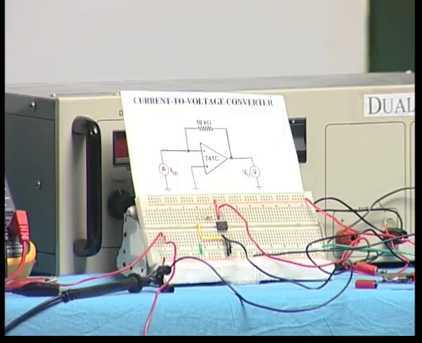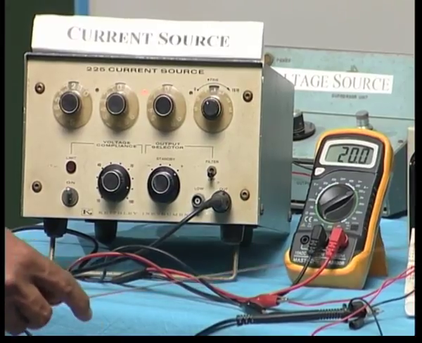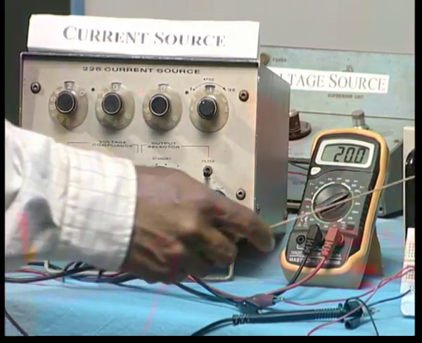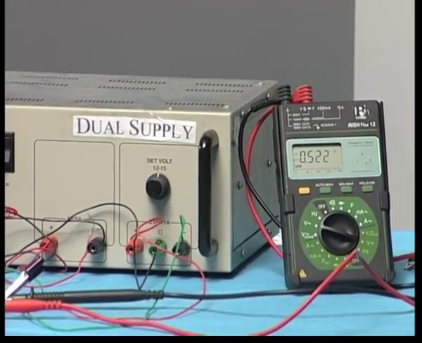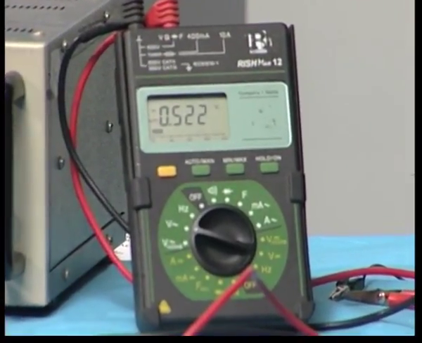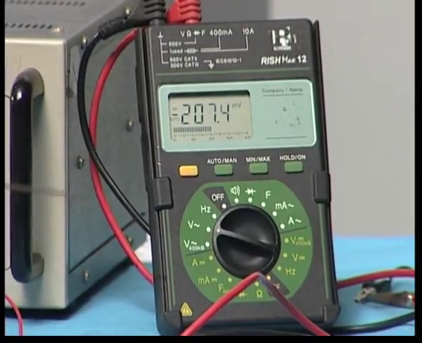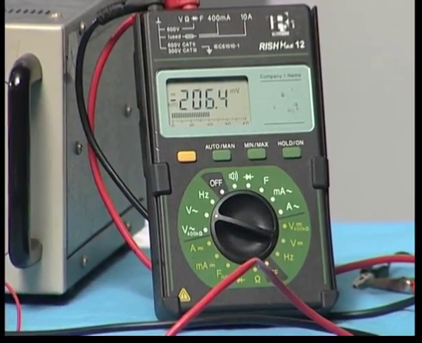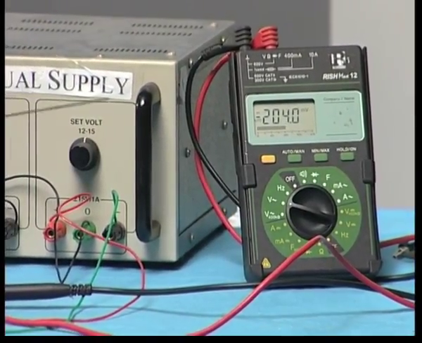So, multiply 20 microampere by 10K, that will be 200 millivolts. The K and the micro will make it milli. So, 200 millivolts should be the value of the voltage. I am sure you are able to see here the voltmeter reading. How much is it? I have to switch on the dual supply, okay. And if you observe the multimeter, it reads 206 millivolts. So, this is a very neat presentation.